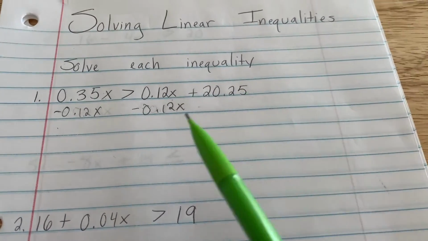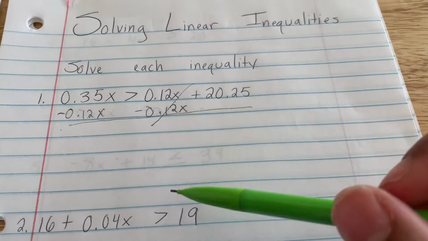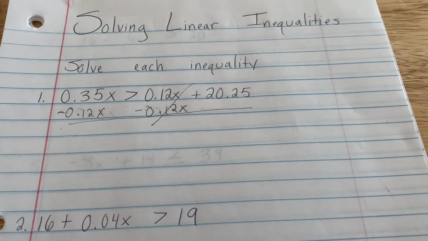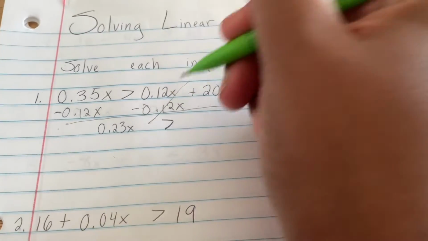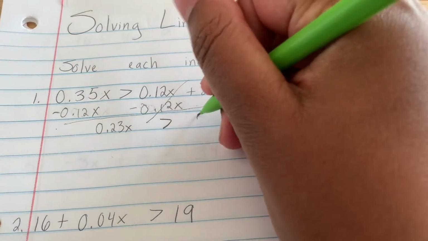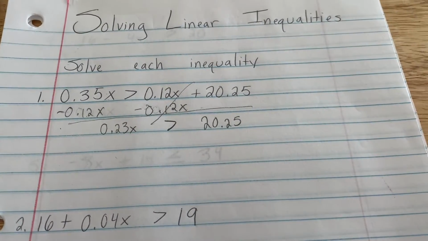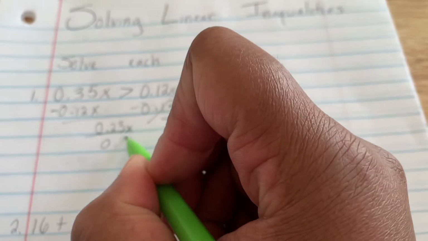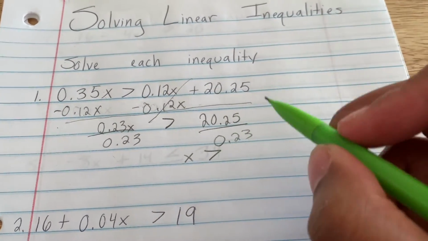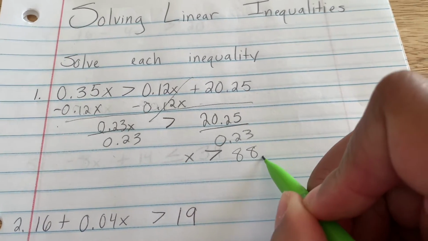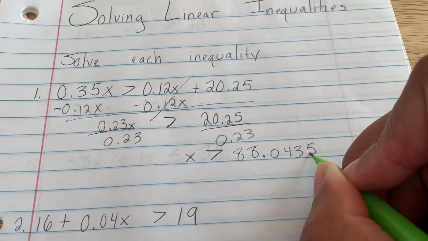When we do that, this will cancel out here, and we're left with 0.23x on the left-hand side is going to be greater than, and you bring down the 20.25. And to solve for x, you want to divide by 0.23. So x is greater than 88, and let's go 4 decimals here, 0.0435.